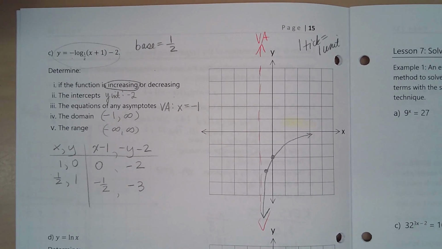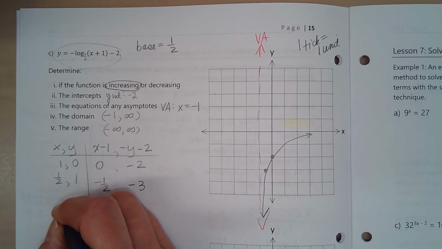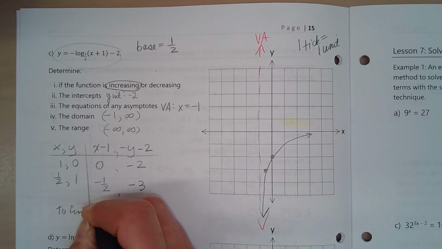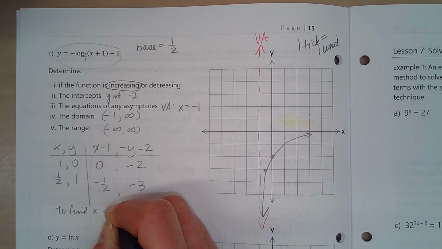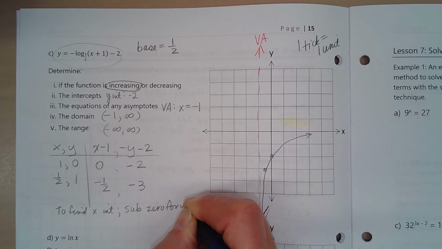Now, how do I find the x-intercept? Well, I'll tell you right now, we don't have the skills yet, kind of like the last time. But to find the x-intercept, what do we do? We sub 0 for y, right? And solve.